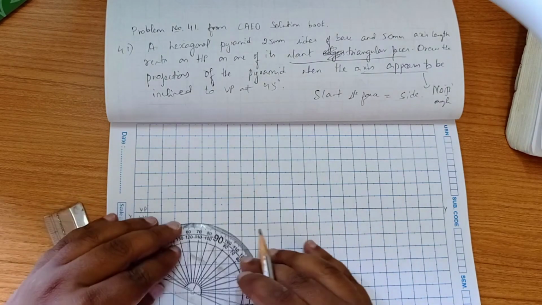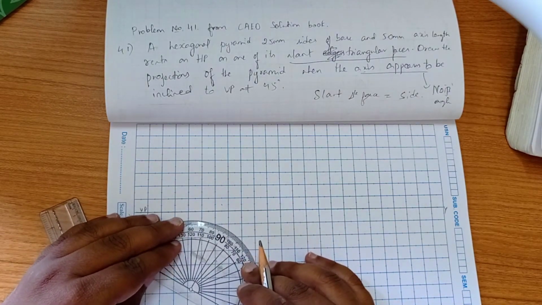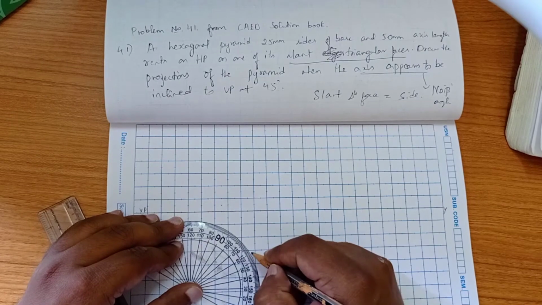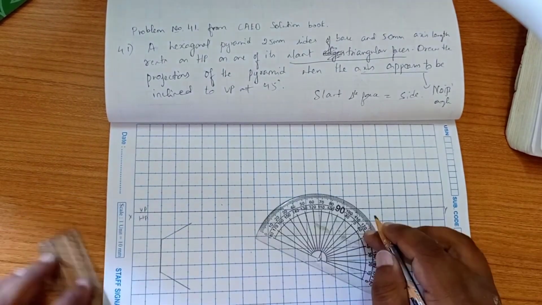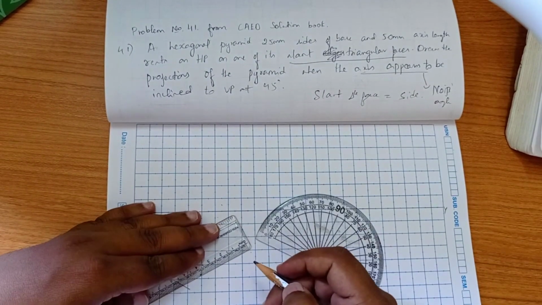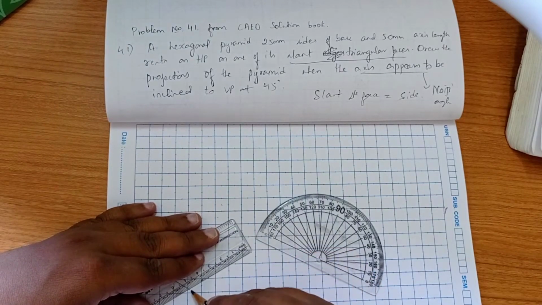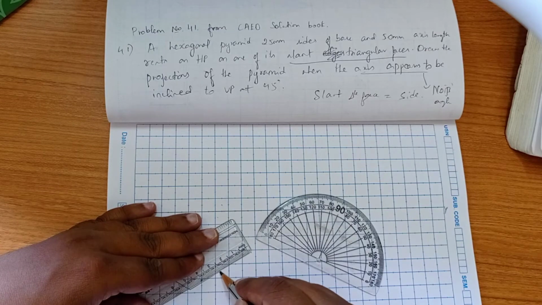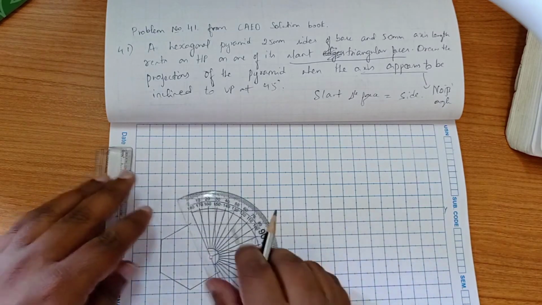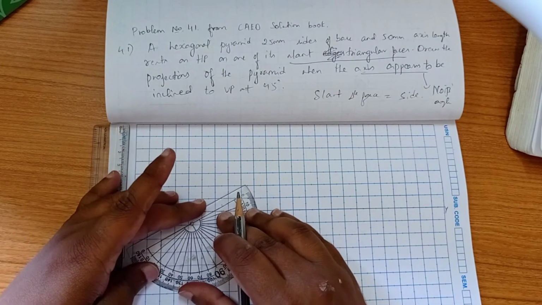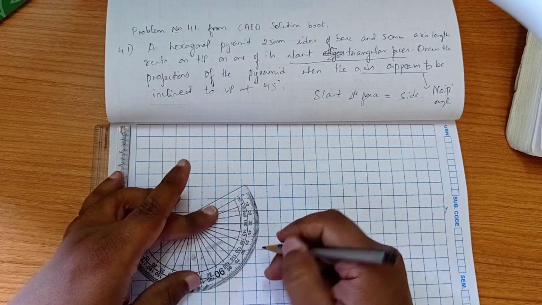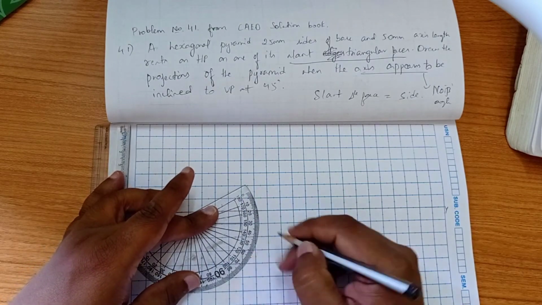Again we have to mark 60 degree. So 25, and again here marking 60 degree.